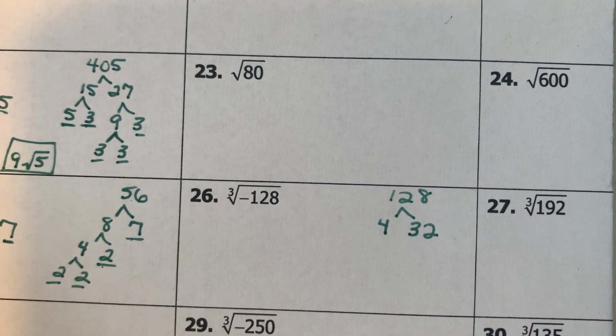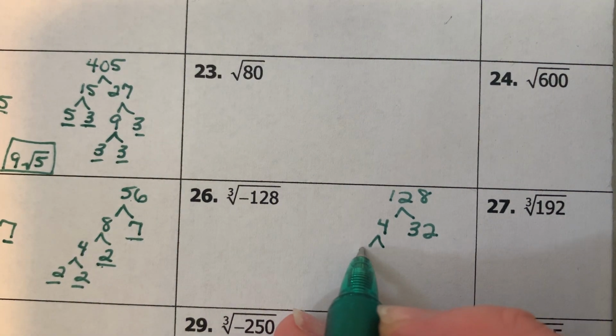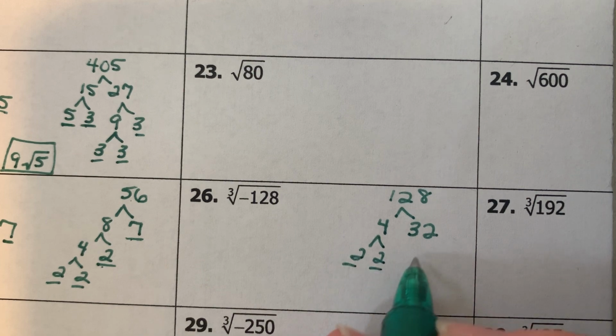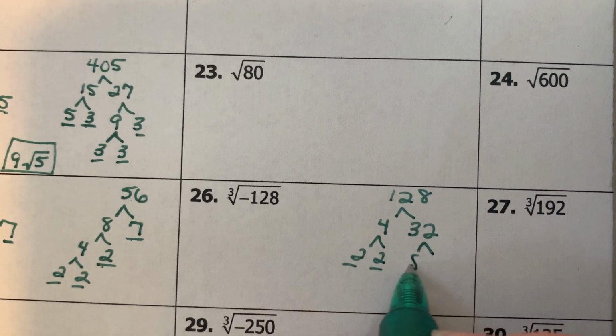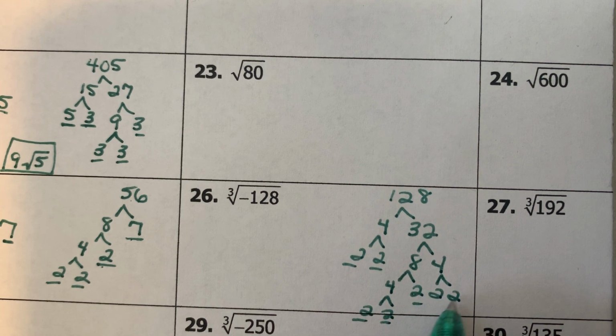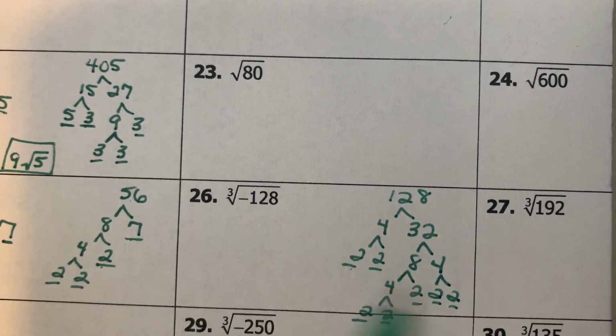Again, you do not have to begin with the same numbers that I do, as long as you end up with the same last couple numbers at the end that you have underlined. So then 4 breaks apart into 2 and 2. These are both prime. 32 breaks into 8 and 4. 8 breaks into 4 and 2. 4 breaks into 2 and 2. These are all prime. And then this last 4 breaks into 2 and 2. That's a lot of 2's, but that's okay. So 1, 2, 3, 4, 5, 6, 7. So we have 7 2's.